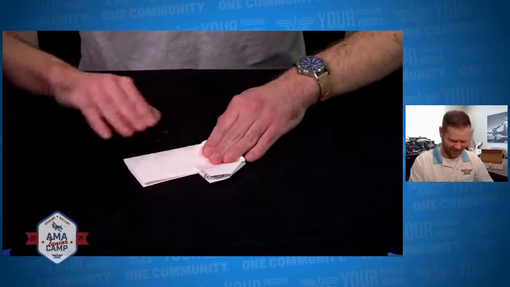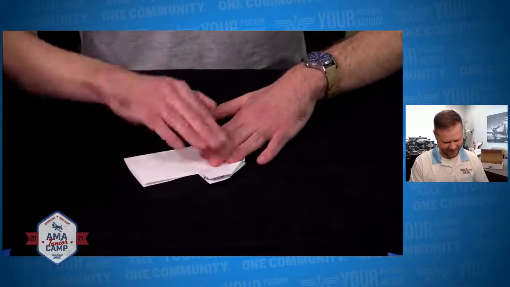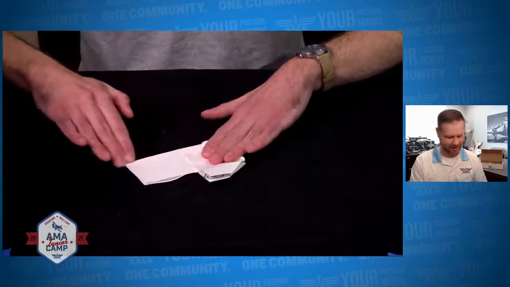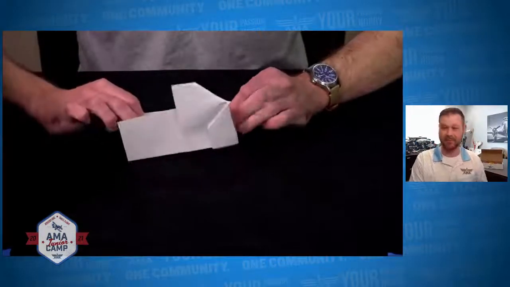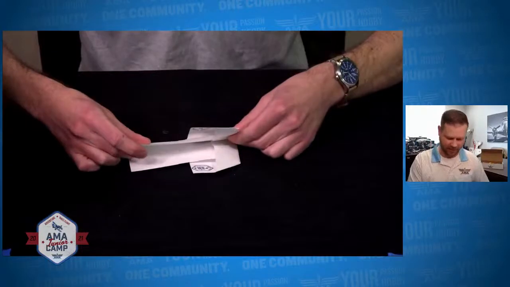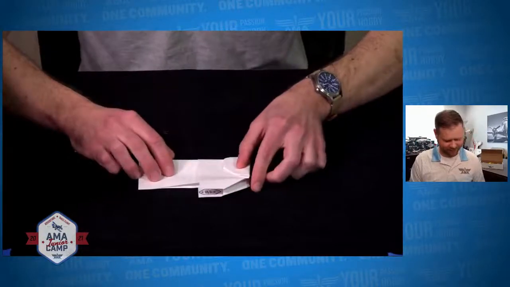This one does have layers to it, so you might have to do that. It's part of the process, guys, and that's why you have multiple templates if you got a flight kit. Exactly. Or why they send reams of paper in 500 packs. You got 500 planes you can build.